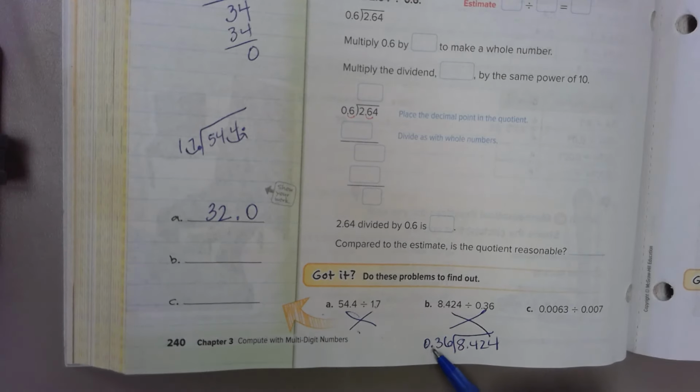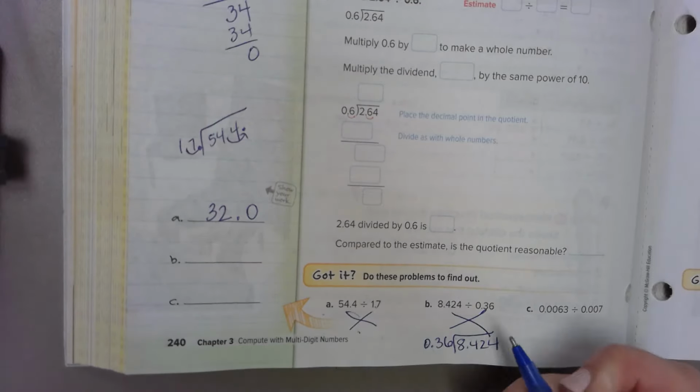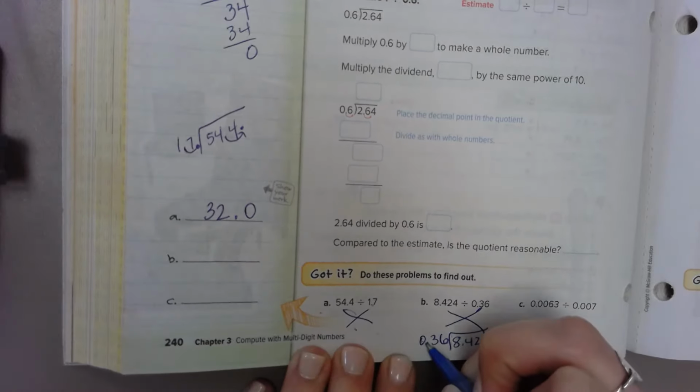All right, so this one's going to be a little different. I notice that I'm not just going to be able to move my decimal point one place on the outside in order to get it right next to the bracket or to make a whole number. I actually have to move it twice. So I'm going to move it once, twice. So now my new problem becomes 36 into 842.4. Move my decimal point straight up in my quotient, and now I can solve.